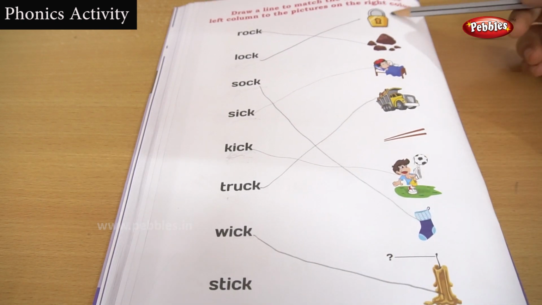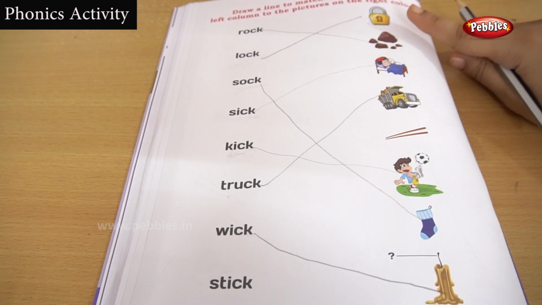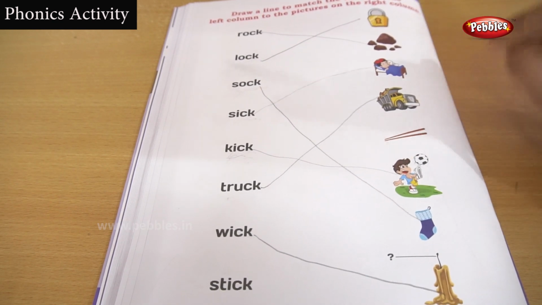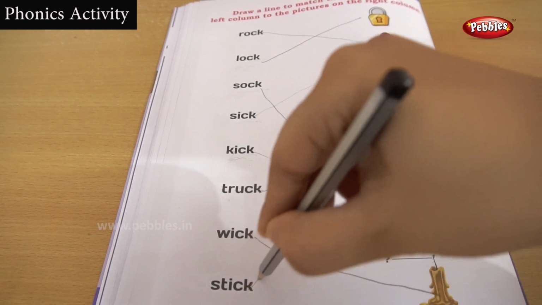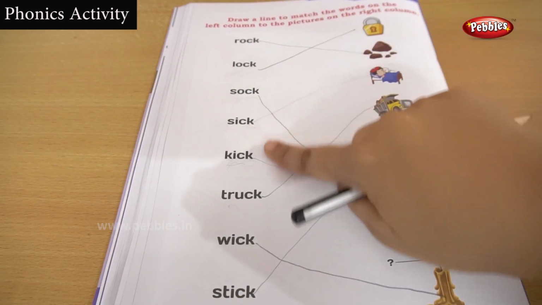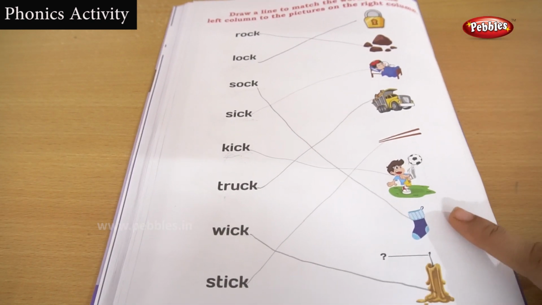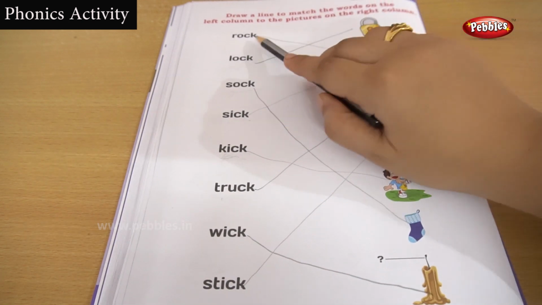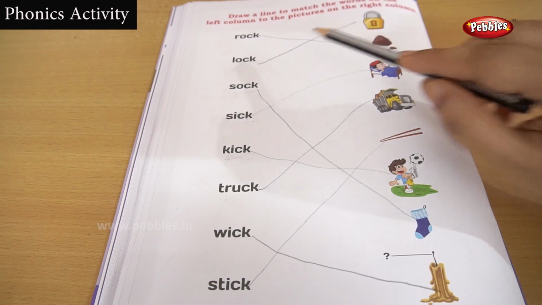Stick. Find it out. Where is a stick in the picture column? Keep your forefinger from the top and just find it out. Did you find it out? Yes, where is the stick? The stick is here. Okay, children, in this column the words are given, and in this column the pictures have been given, isn't it? Okay, we just match the word to its related image.